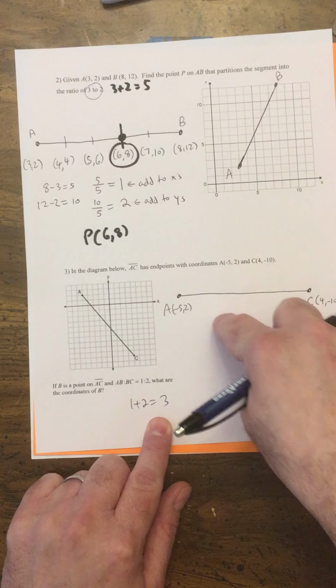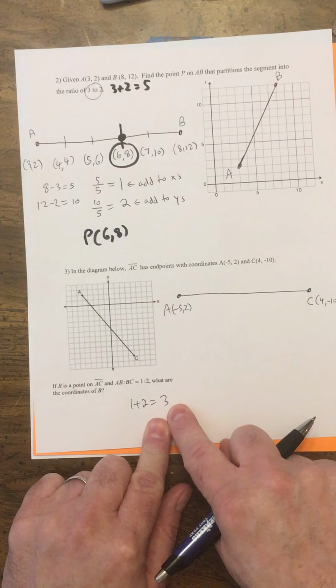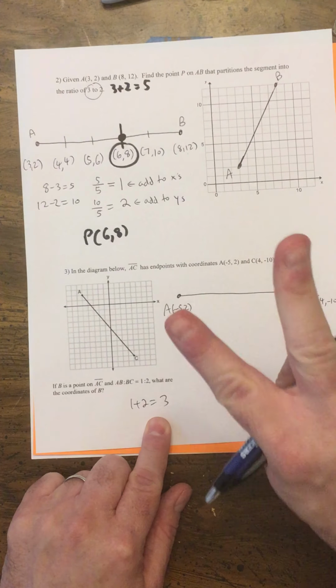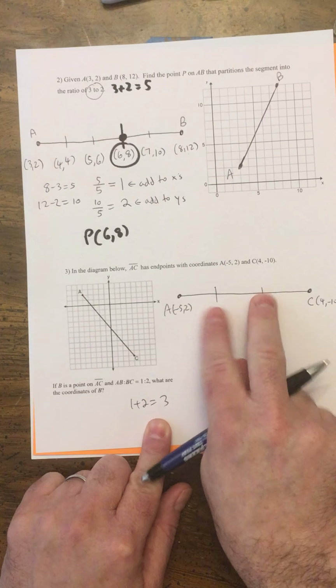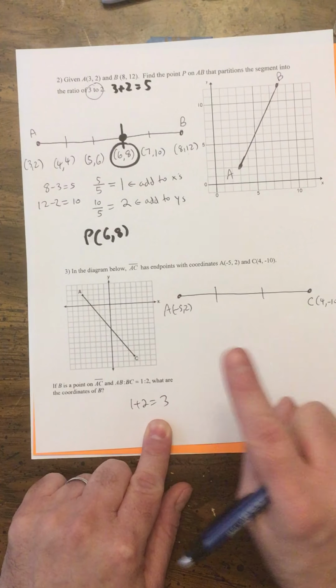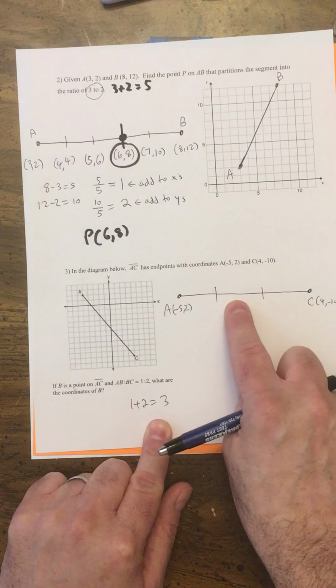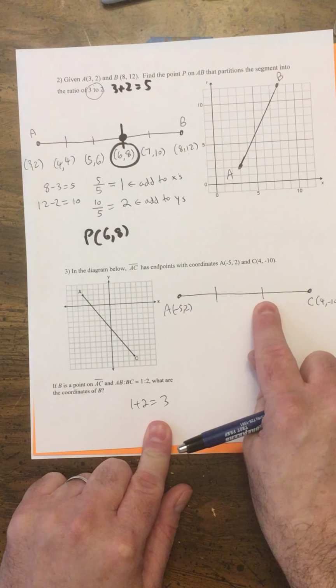We need 2 marks. Now, you always do 1 less mark than the number of parts you want. We want 3 parts, you're going to make 2 marks. 1, 2. Why? 2 marks makes 1, 2, 3 sections. So you always do 1 less mark than the number of parts you want, okay? And now we have to find these locations.